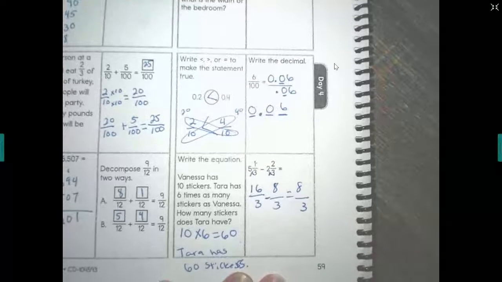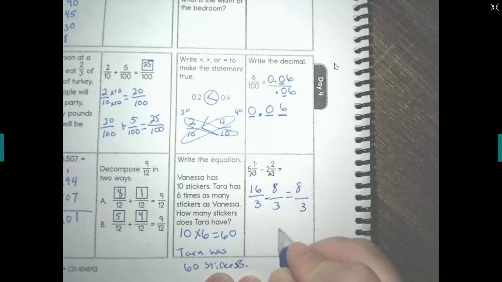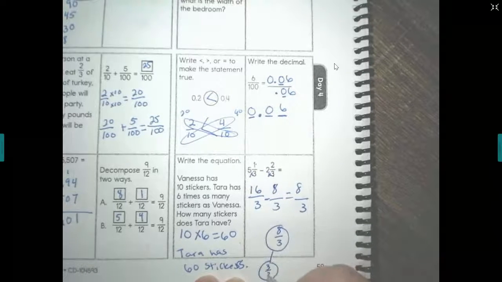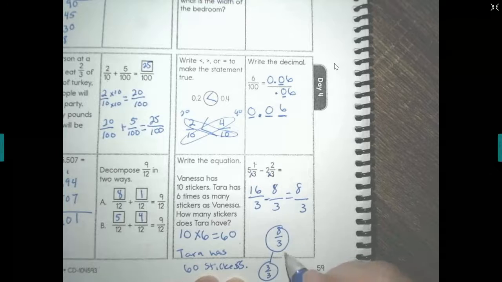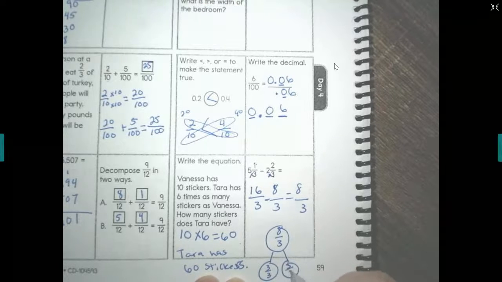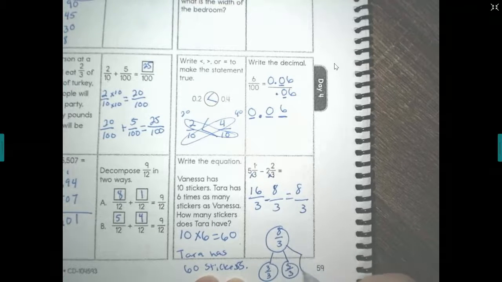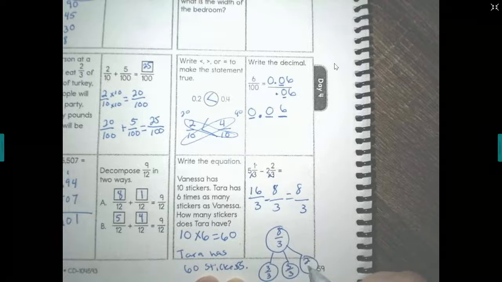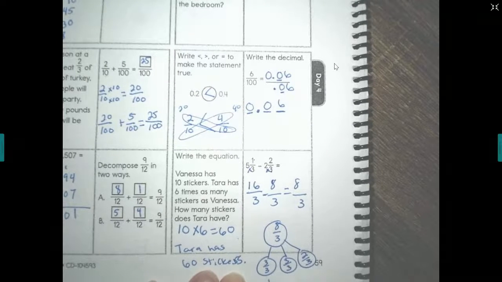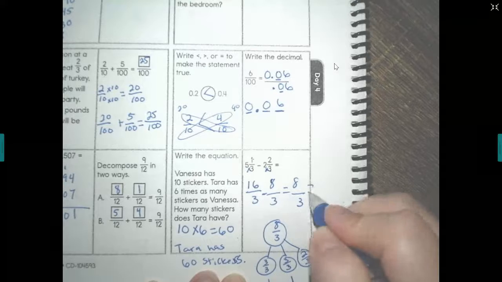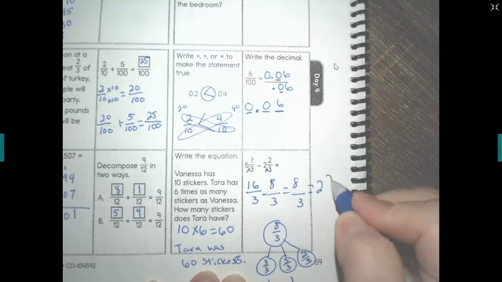And if we want to convert it back to a mixed number, you just do your number bond. We would get 3/3. And I can do 3/3 again because 3 plus 3 is 6. And then I would have 2/3 left. So double check that your numerators add up to 8. 3 plus 3 is 6, plus 2 is 8. So these each equal 1, so this would equal 2 and 2/3.